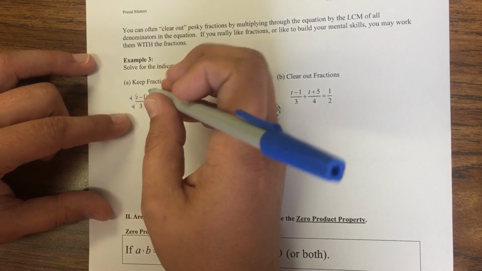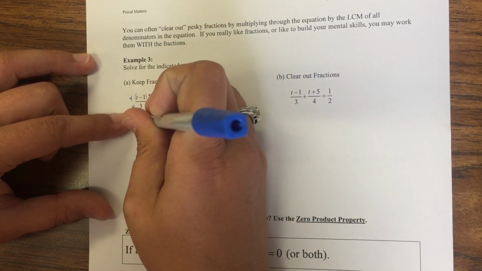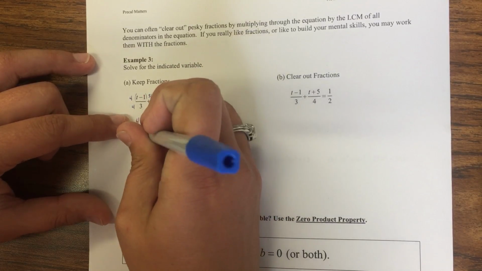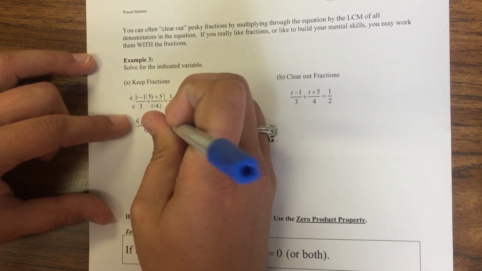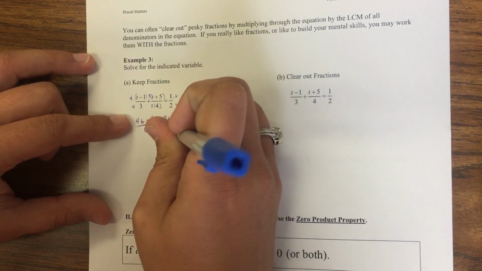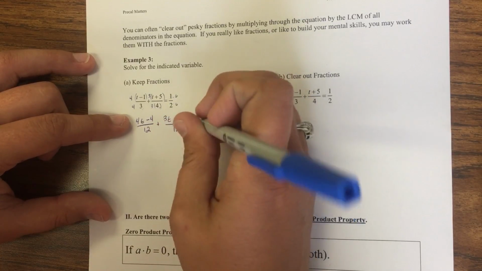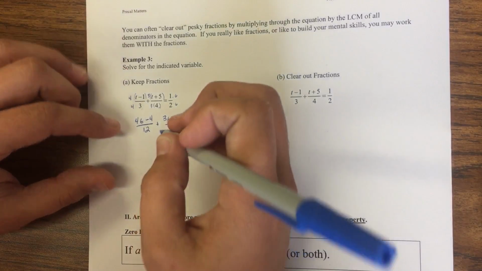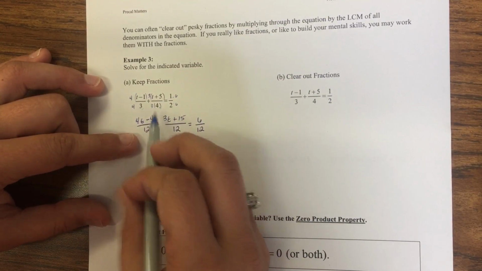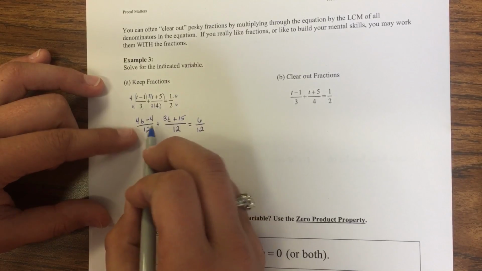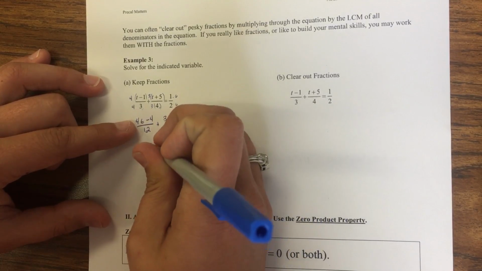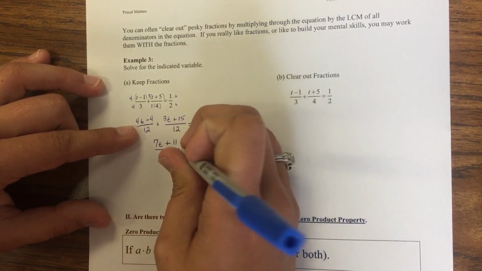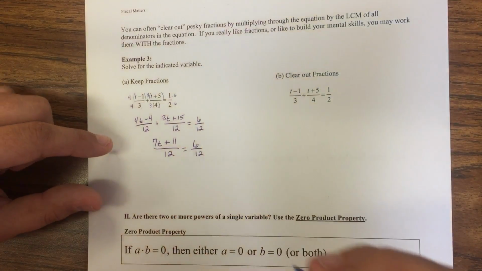So when I do that, on the top I'm going to get 4t minus 4 over 12. I'm going to get 3t plus 15 over 12. And this is going to give me 6 over 12. Okay? So then, combining things like you normally combine things where you're keeping the fractions, I can add these guys together. So this would be 7t plus 11 over 12 equals 6 over 12.